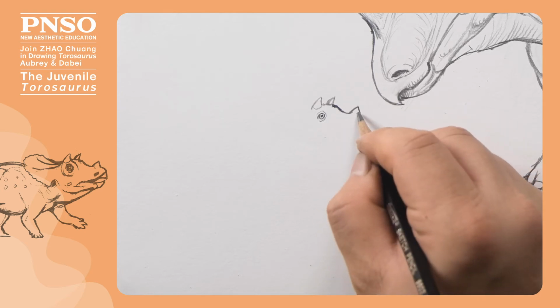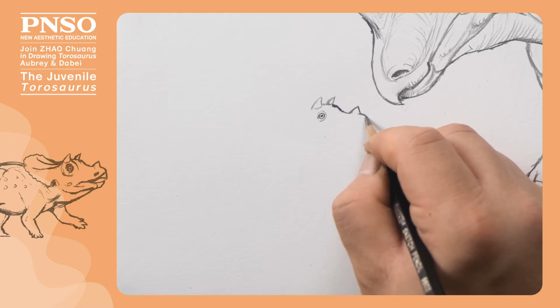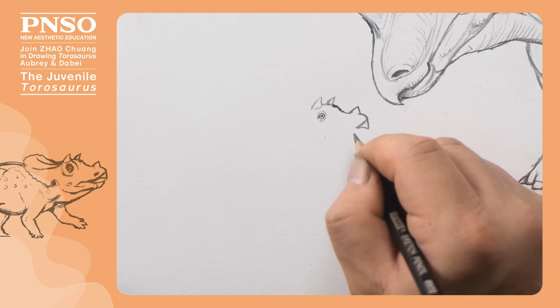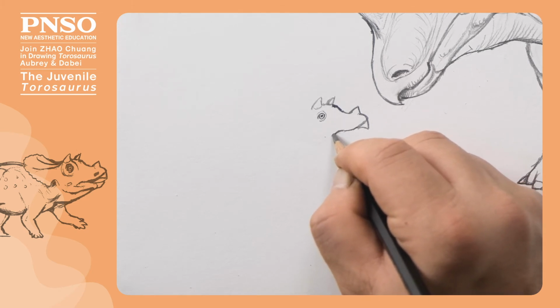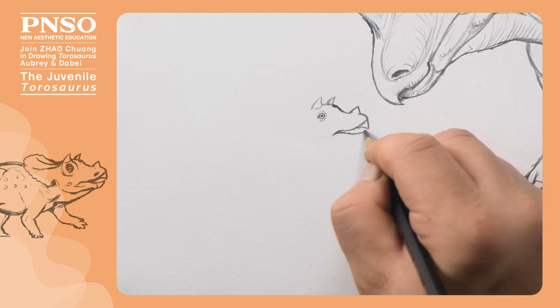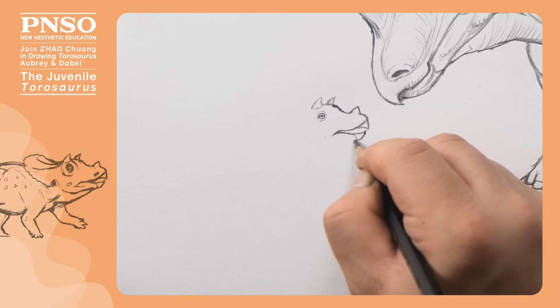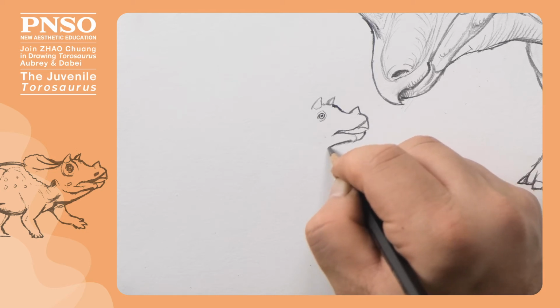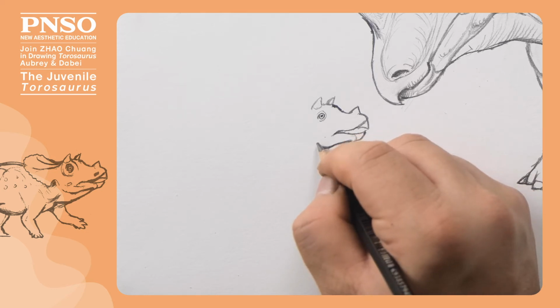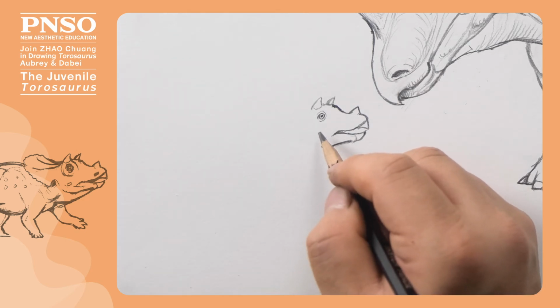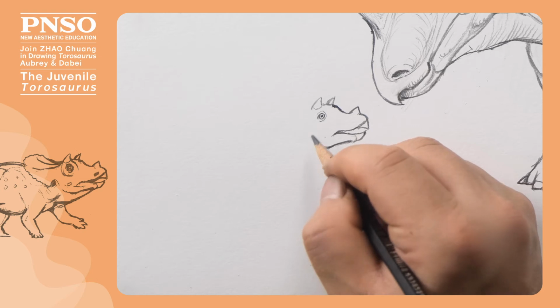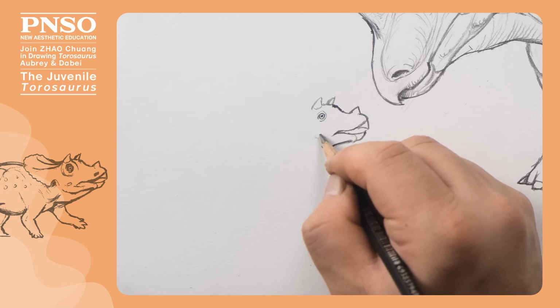It had a small nasal horn and a parrot-like beak. This mouth, we draw it smaller. The jaws were thinner and appeared weaker than those of adults. In addition, neither the juvenile Torosaurus nor the juvenile Triceratops developed jugal horns. We simply draw a large scale, or a developing keratin.